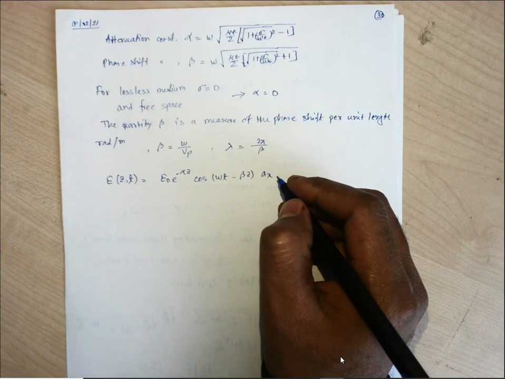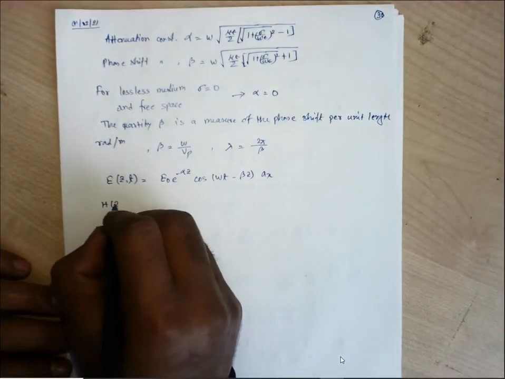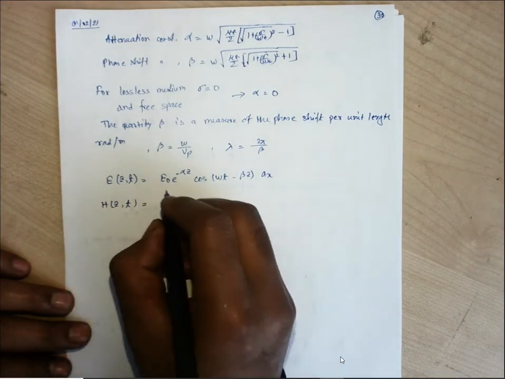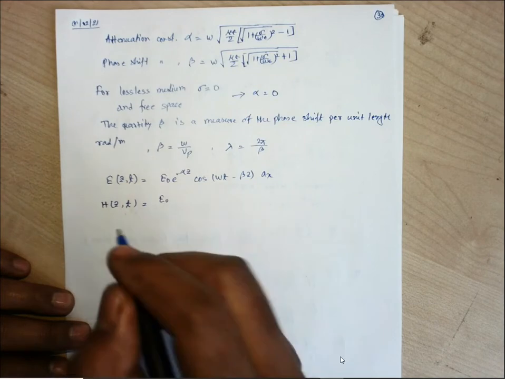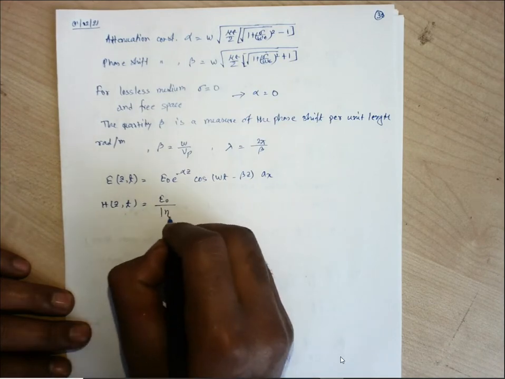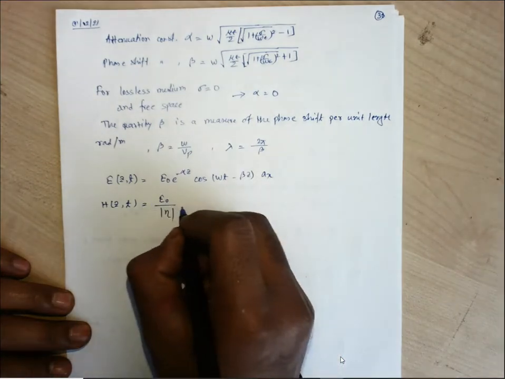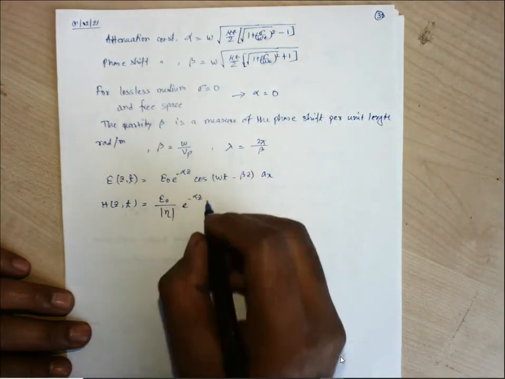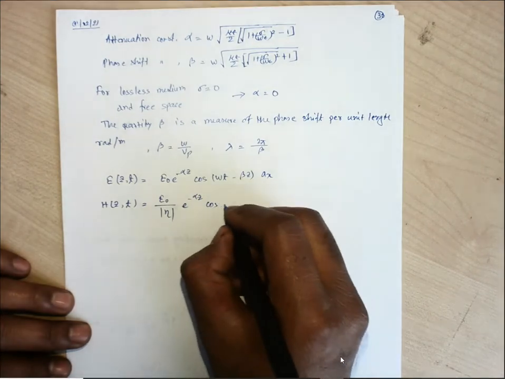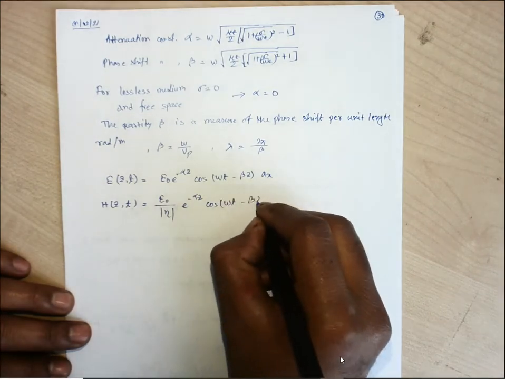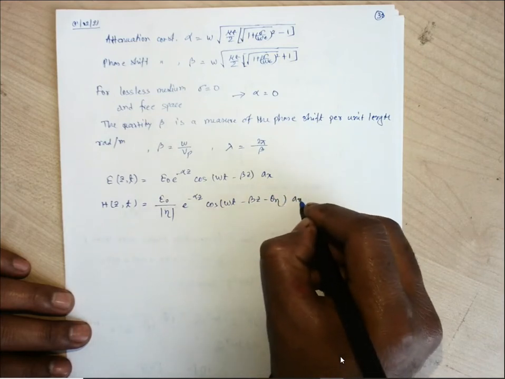And the same for the magnetic field: H equals E naught by eta magnitude, it has a certain angle, so the angle will come with this cos, e to the power minus alpha z cos of omega t minus beta z minus theta eta, it has the component y.